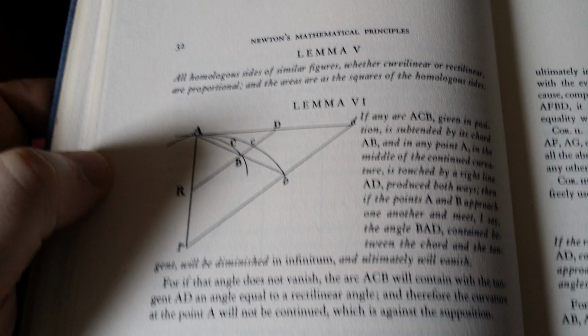Lemma 5. All homologous sides of similar figures, whether curvilinear or rectilinear, are proportional, and the areas are as the squares of the homologous sides.